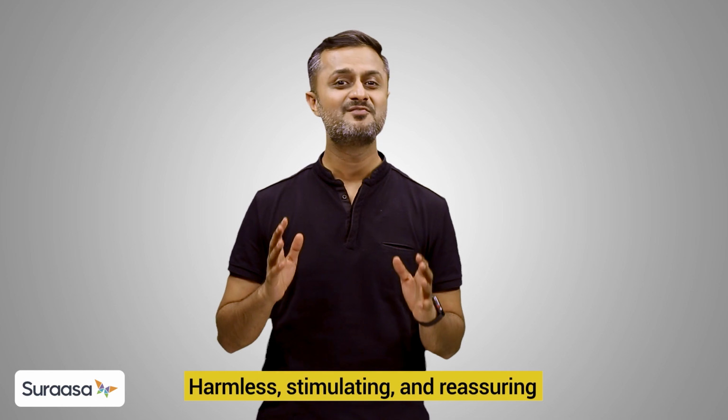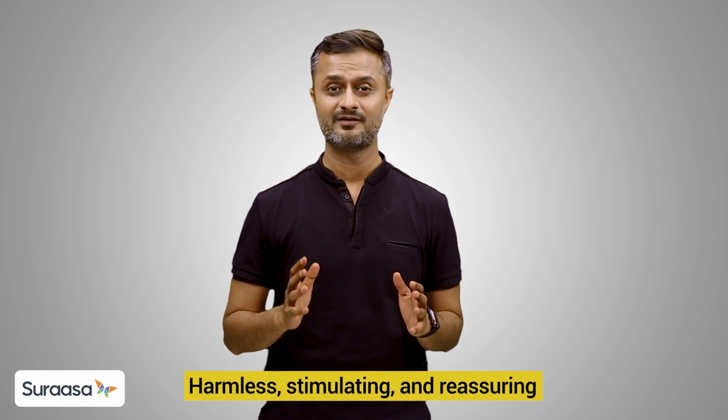An important thing to remember when implementing differentiation in instruction is that there are certain rules you must keep in mind. Souza and Tomlinson in 2011 highlighted these rules as follows. The environment must be inviting in terms of the learning experience. It must be harmless, stimulating, and reassuring for the learner.